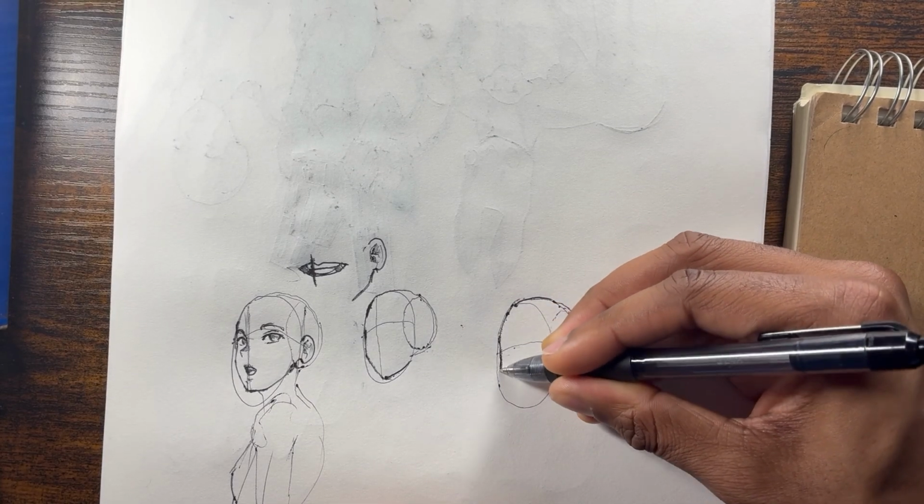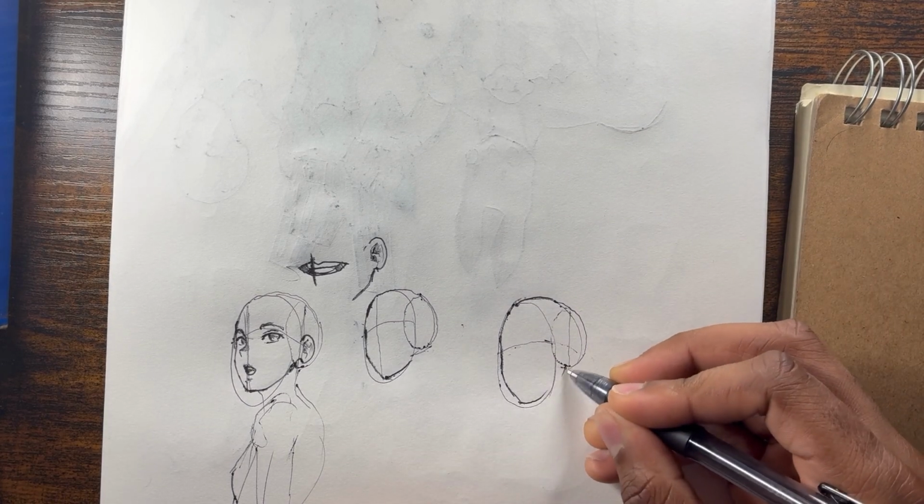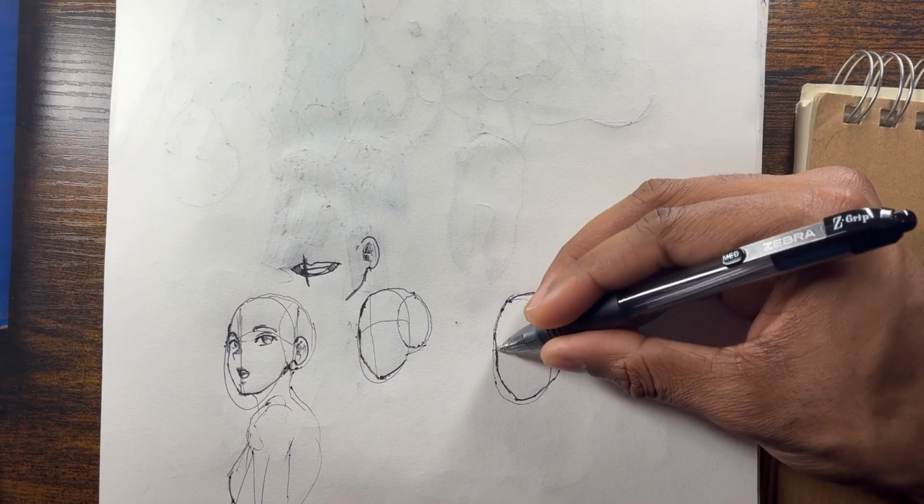Granted, I'm not actually doing all these guidelines, I'm mostly doing it in my mind. The chin connects to the middle. That's usually what I go for.